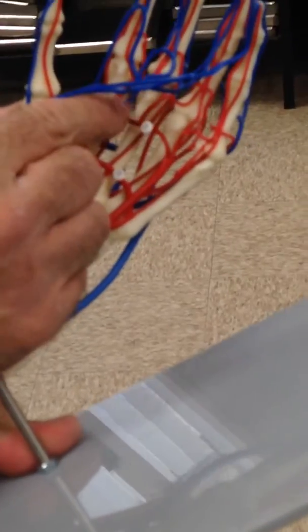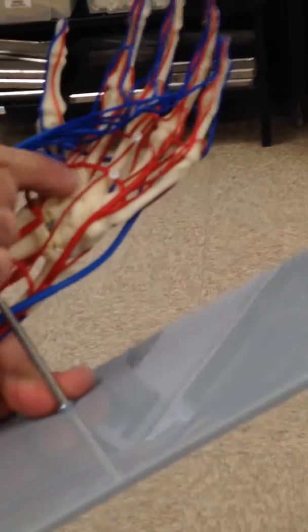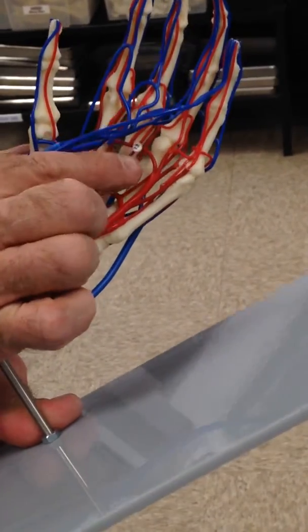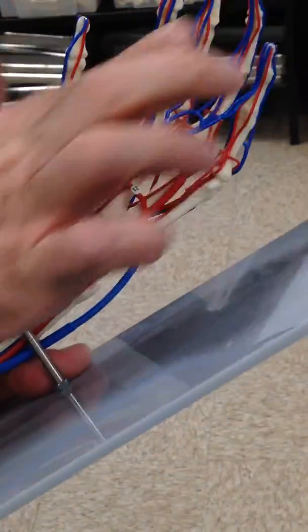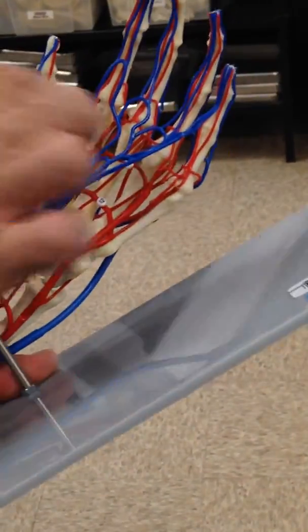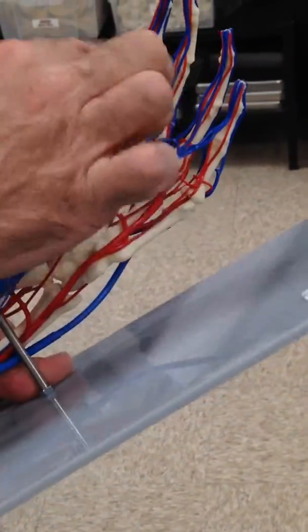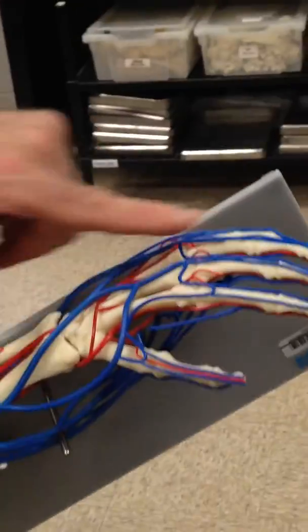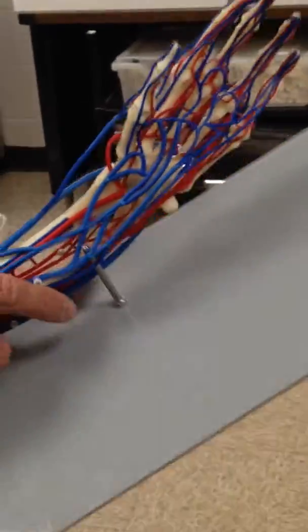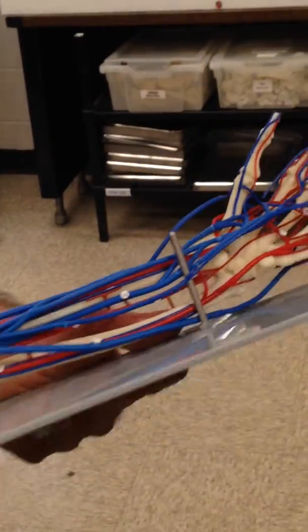This superficial palmar arch is here. It's called superficial because there's a deep palmar arch. So the superficial palmar arch exists, and then the digital arteries rise off of that and feed the fingers. But these are called palmar digital arteries because on the back side, you have dorsal digital arteries going up to the fingers. So you have palmar digital arteries and dorsal digital arteries.